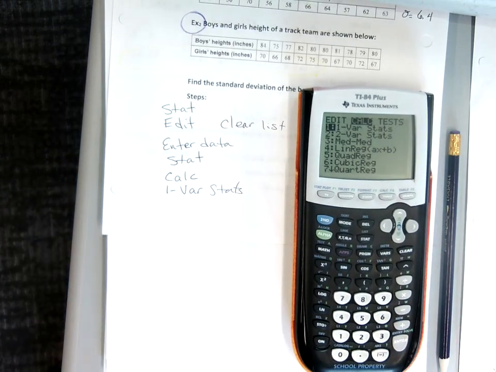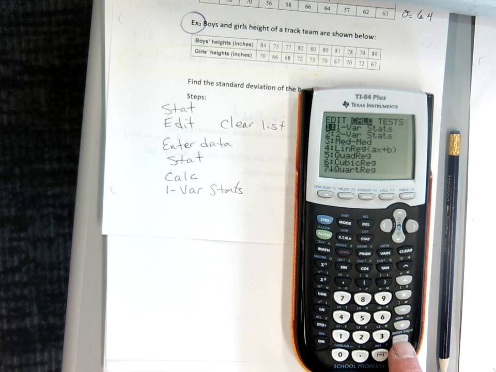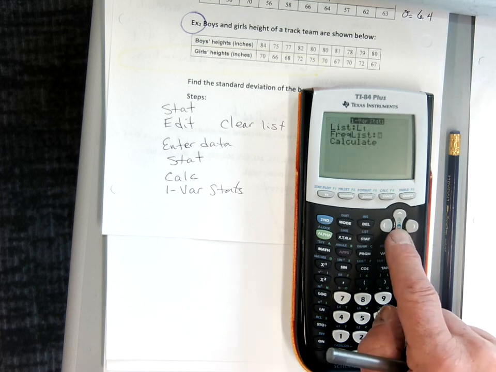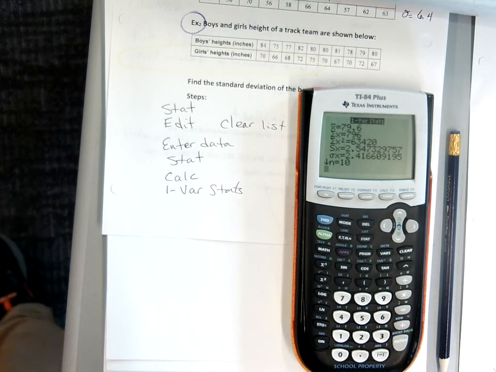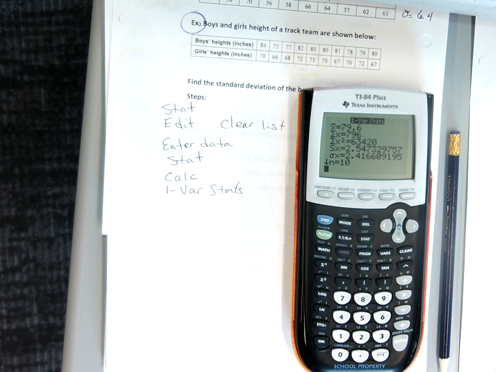I'll wait for everybody. Are you ready for enter? Okay, go down to calculate. Not everyone does this. And there's everything I want.